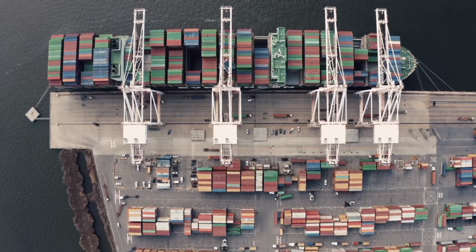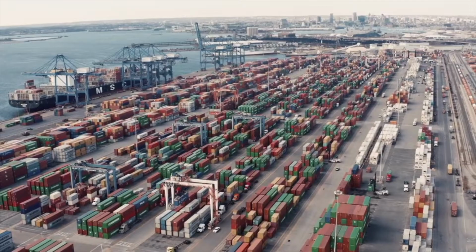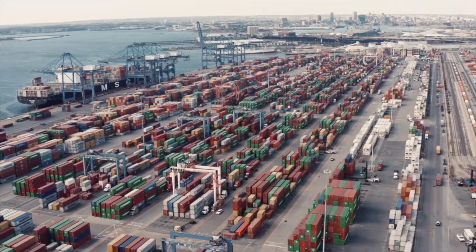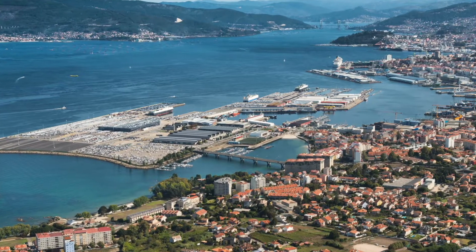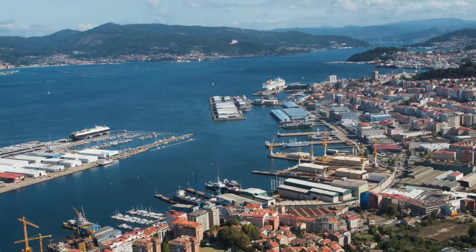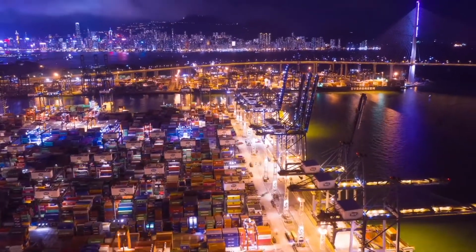There are 600 container ports around the world that play a key role as the main hubs of the global logistics network in connecting sea and land transportation modes. Container terminals involve complex operations, and they are mainly integrated with their host cities. Therefore, their sustainability has been a top priority for the general public, port authorities, and container terminal operators.